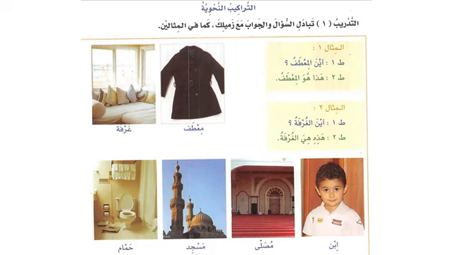For example, أين المعطف? Where is the overcoat? And you say هذا هو المعطف. This is the overcoat. So هذا, and after that, don't forget to use هو. And then we have غرفة. So أين الغرفة? Where is the room? And you say هذه هي الغرفة. This is the room. جاء دورك الآن.